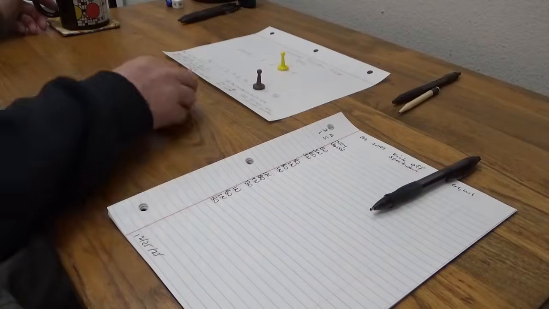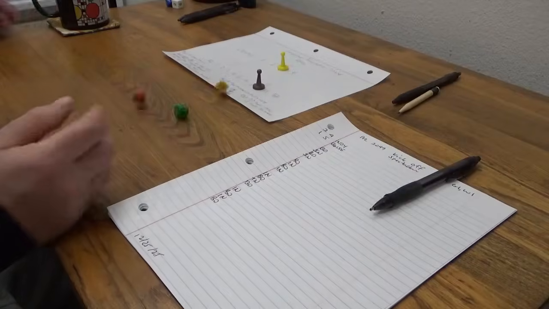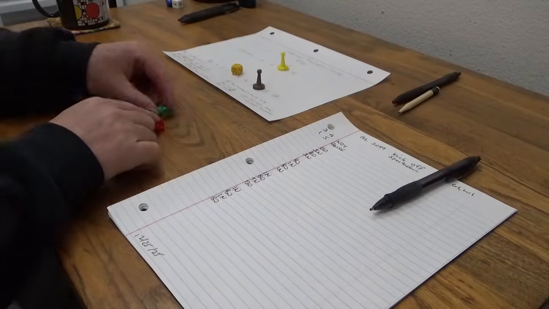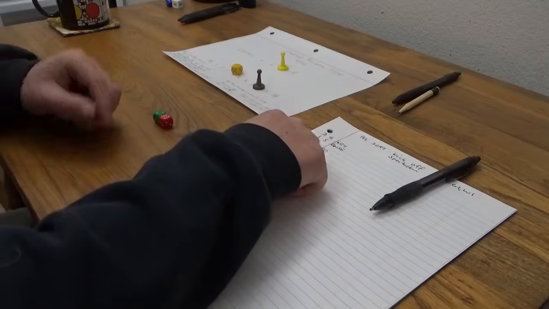It is now third and short. And here we go, Boise's last chance. They're going to run the ball. Nope, they're going to pass again. So again, 1 is the only time.